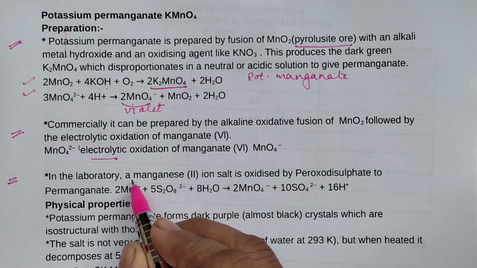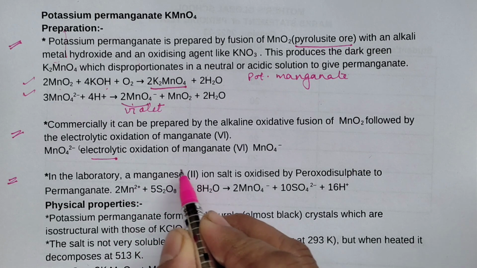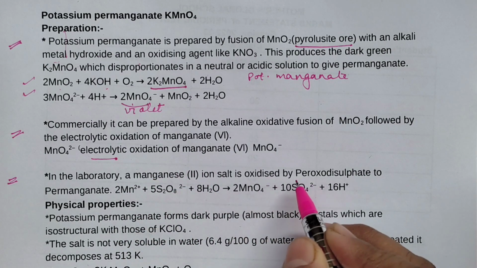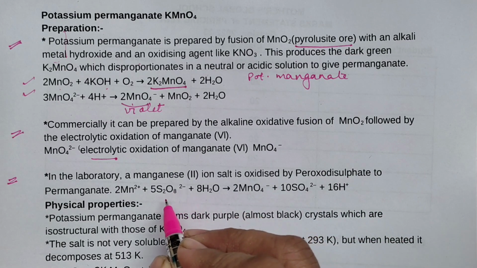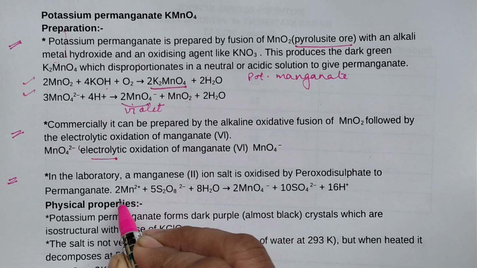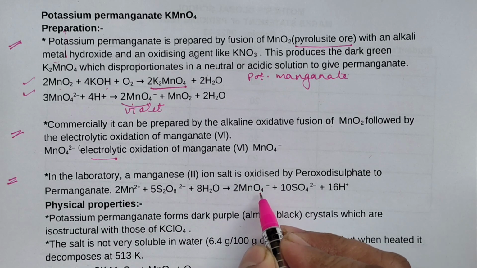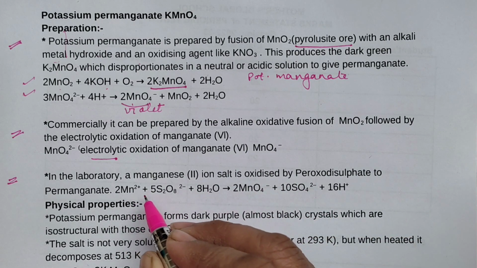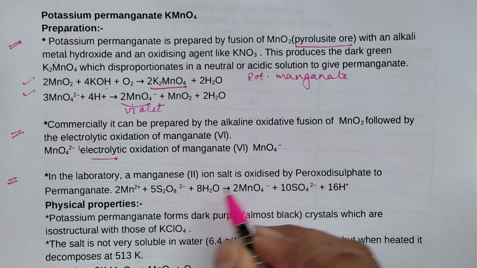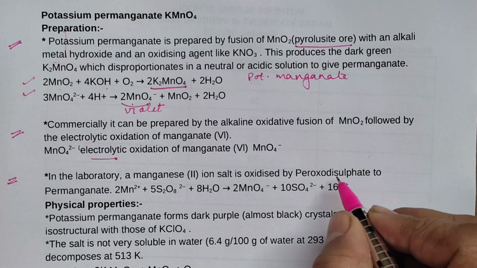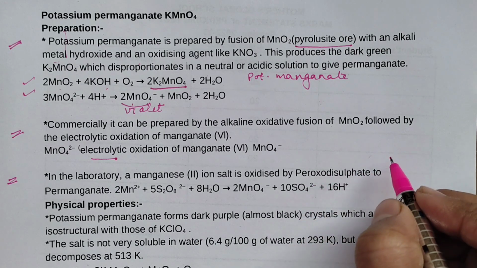You can prepare it by oxidizing Mn2+ ion by peroxodisulfate. Mn2+ is oxidized to permanganate in the presence of peroxodisulfate. I hope you remember what peroxodisulfate is. It's disulfate with that peroxy linkage.